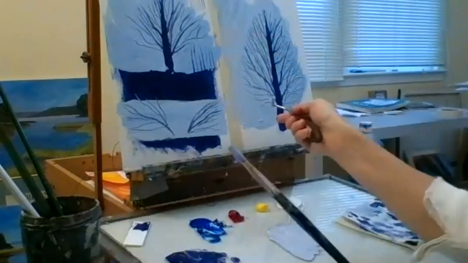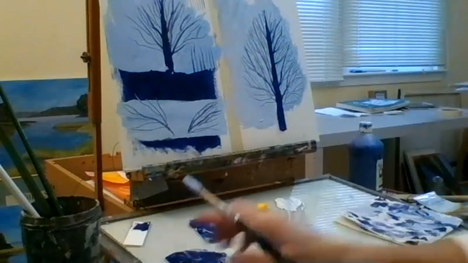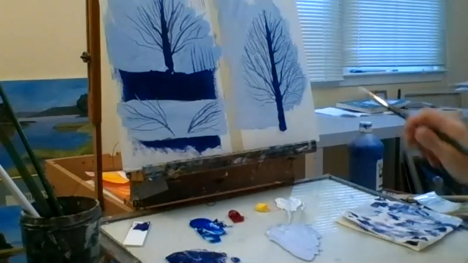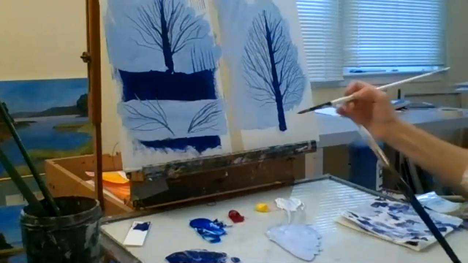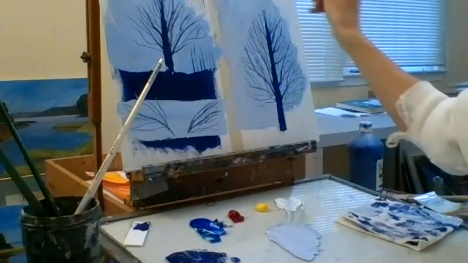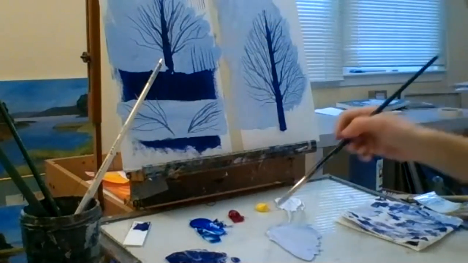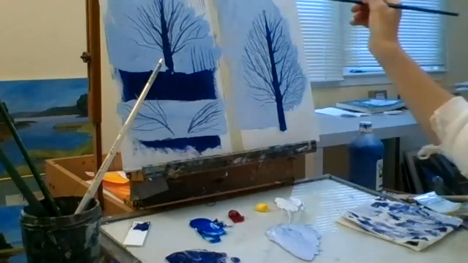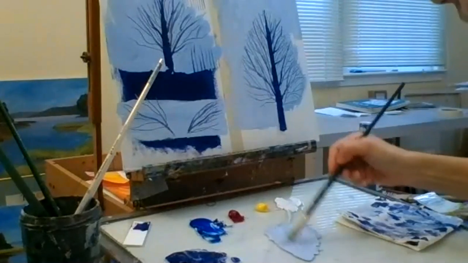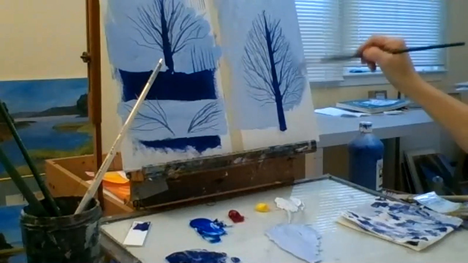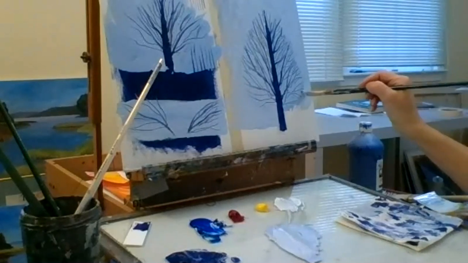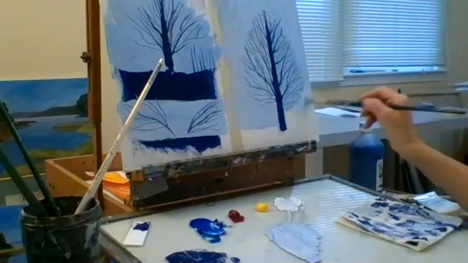Oh, I went over a branch. Okay. And down here. So when you go over your tree trunk a little bit, you can use a clean brush and just clean it up like this by removing a little bit of the sky color. So by adding your sky all the way around, that's how you finalize the painting. And if your blue is not exactly the same blue, don't worry about that.